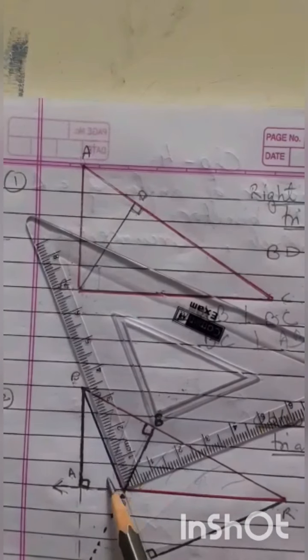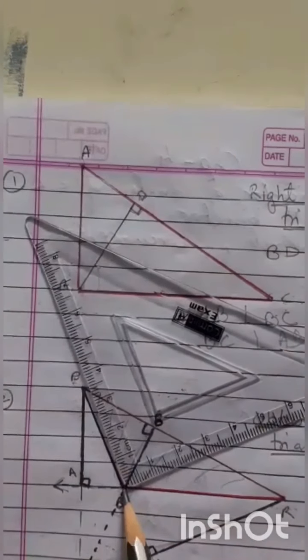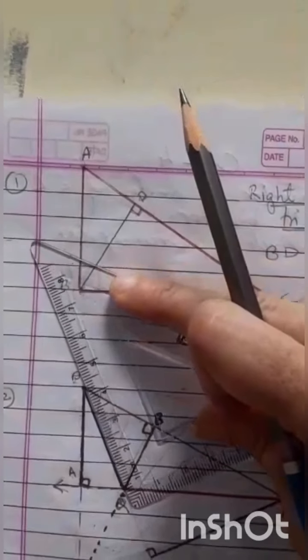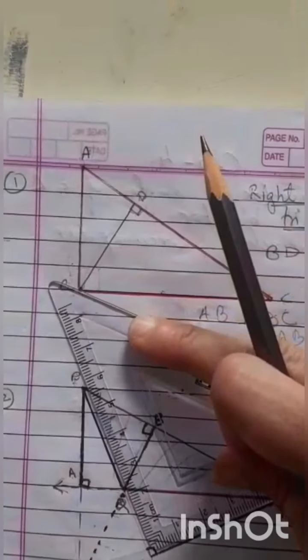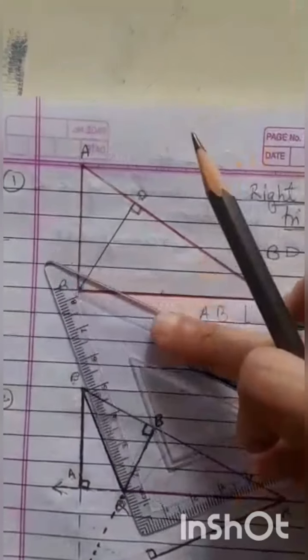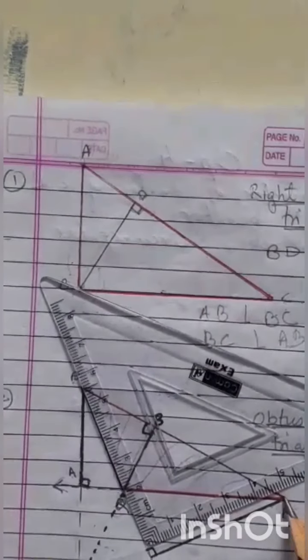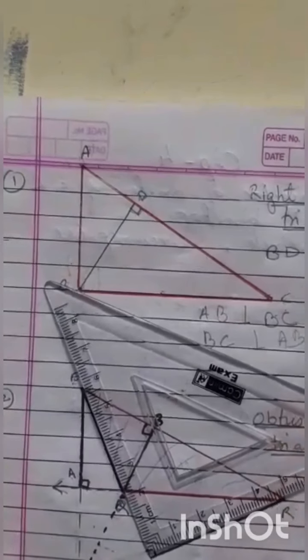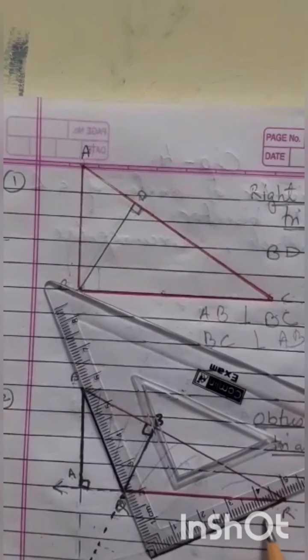I'll be keeping one edge on PQ. I'll be moving this slowly like this here. When I touch this vertex R here, I'll draw a line.